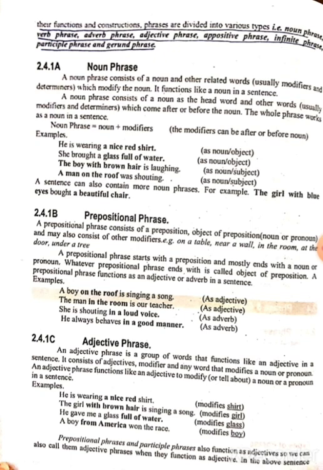A noun phrase consists of a noun as the head of the word and the other words, usually a modifier or a determiner, which comes after or before a noun. That means the modifier or determiner can come after and before the noun. So when we see how its structure is formed, it is something like this. The whole phrase works as a noun in a sentence. Noun phrase is equal to noun plus modifiers. The modifiers can be before or after the noun.